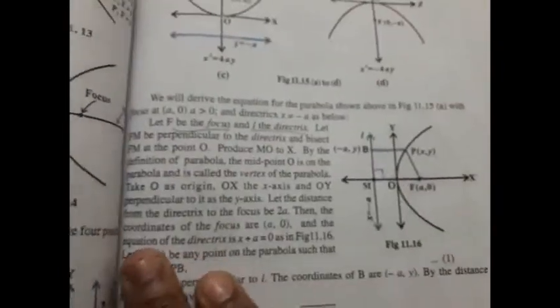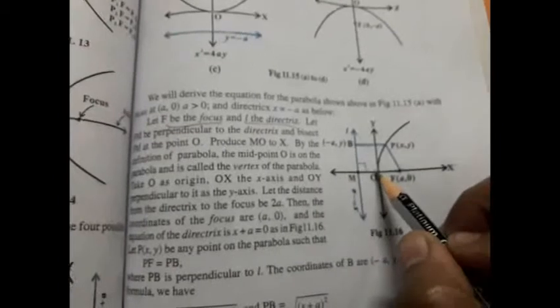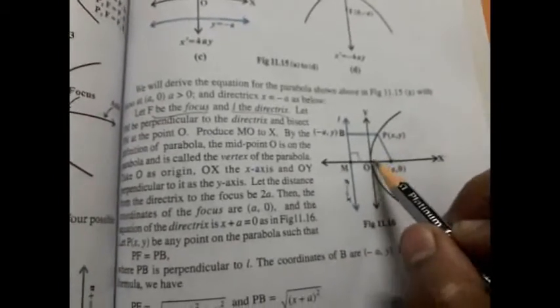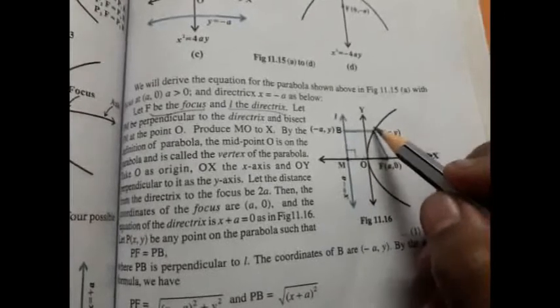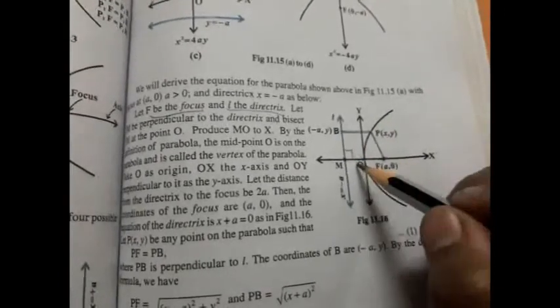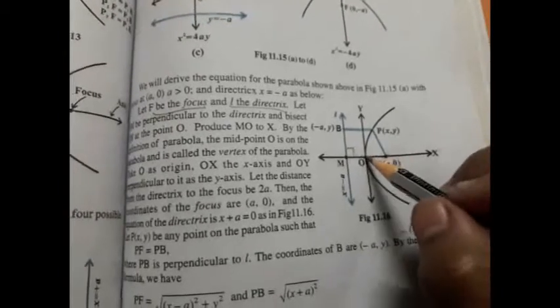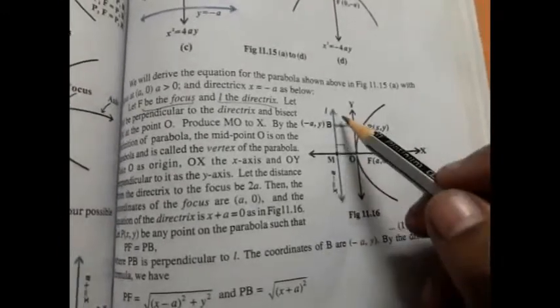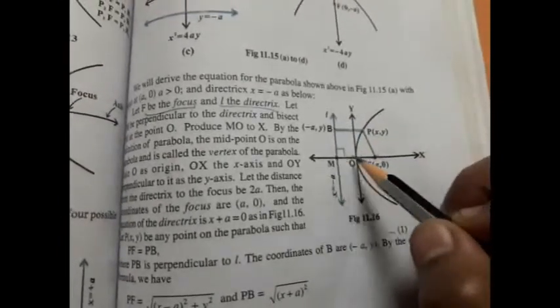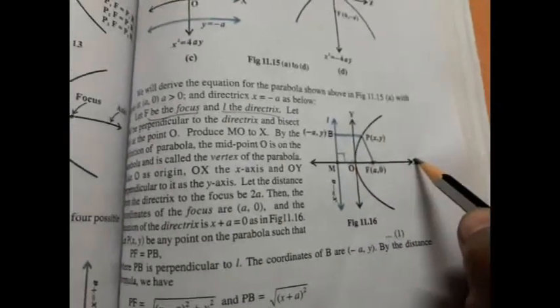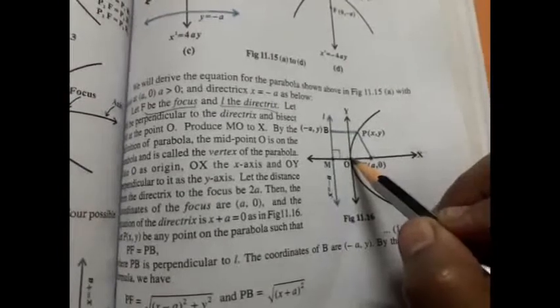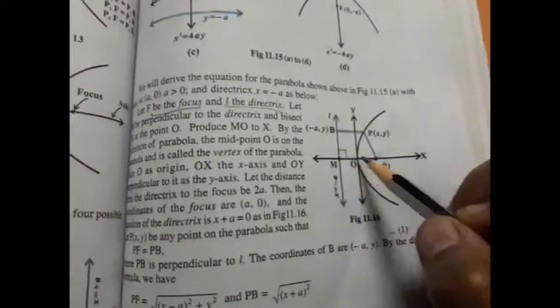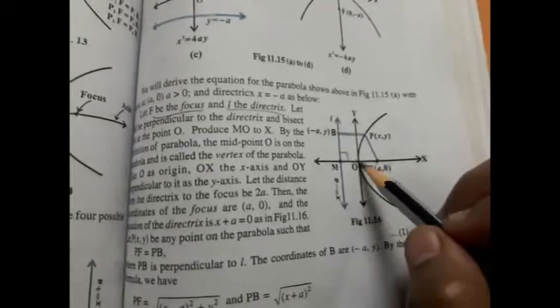According to the definition of the parabola, the midpoint O is called the vertex of the parabola. By definition, the point of intersection of the curve with the perpendicular is called the vertex. Therefore, O is the vertex here, right? F is the focus, L is the directrix, and we have produced MO2x. O is the midpoint, and by definition O is the vertex, and we take O as origin, OX as the x-axis and OY as the y-axis.